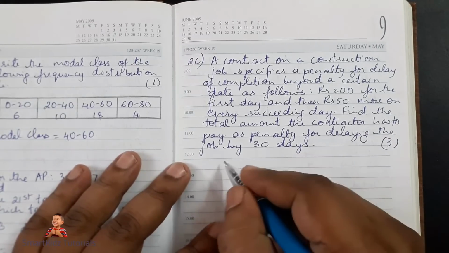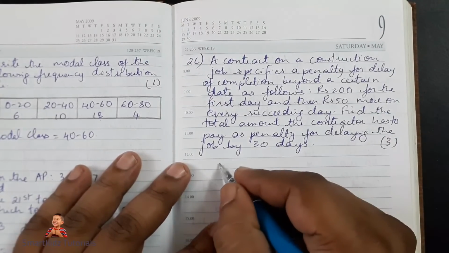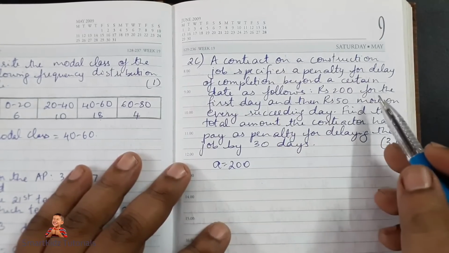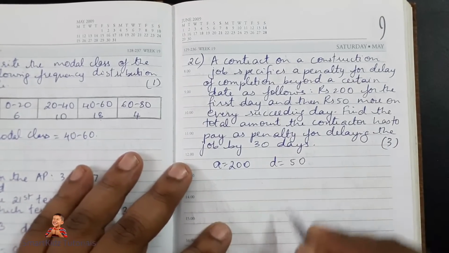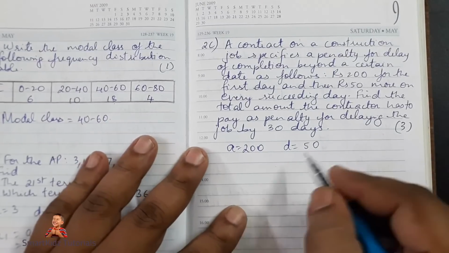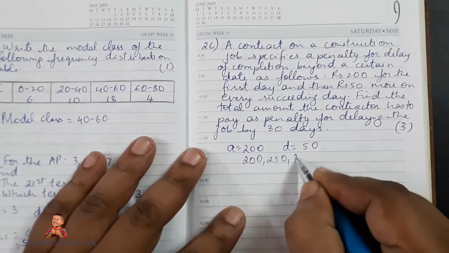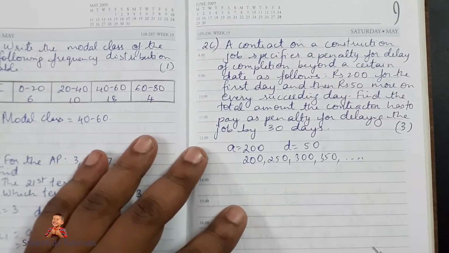Okay, so since it says for the first day it is 200, so we'll take a will be equal to 200, and then successive day 50 rupees are added, so that would be the difference, that would be 50, and we would have our arithmetic progression something like this: 200, 250, 300, 350, and so forth.